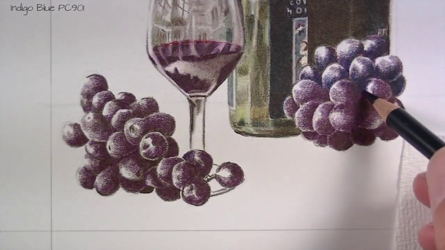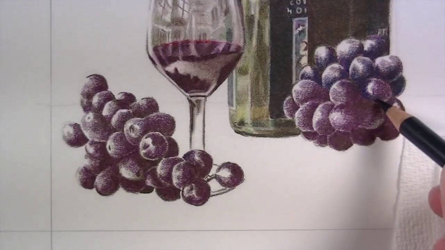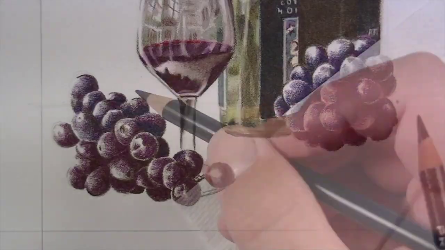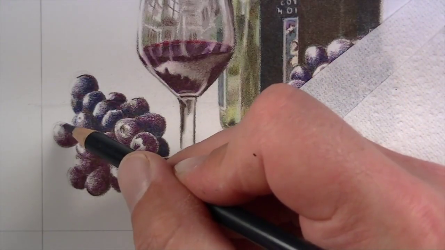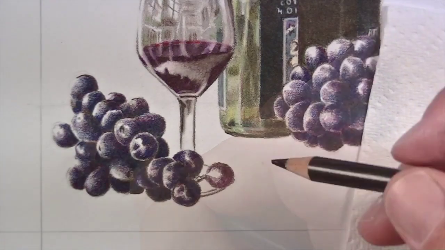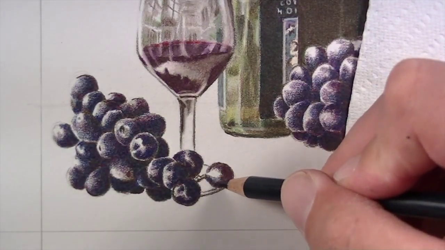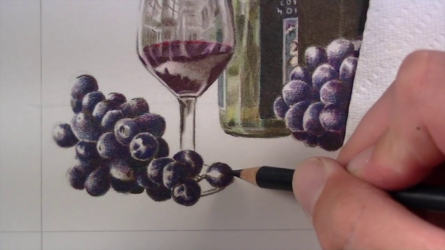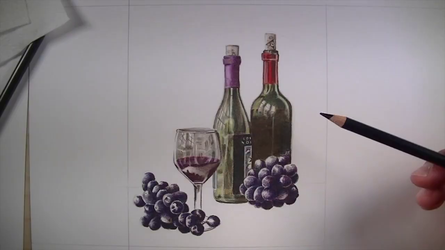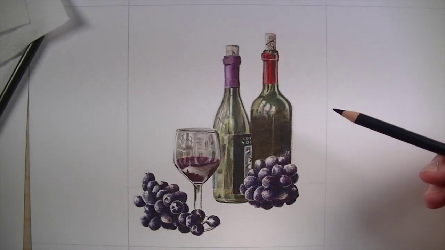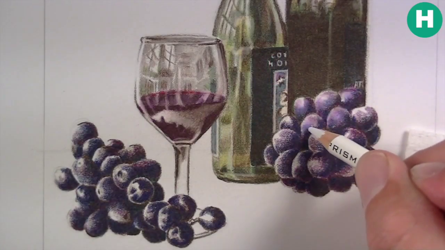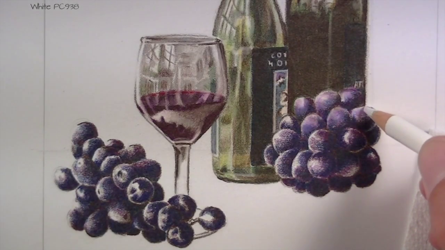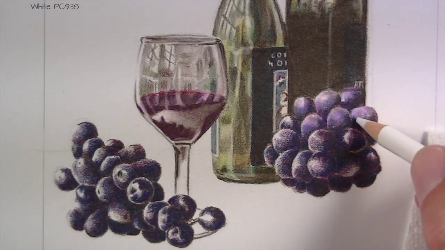Combining these colors creates a more natural looking color of gray. It also adds more variety and interest to the finished drawing. Next, using a white, we can burnish these colors together, creating a smoother transition between values and a more natural look to the grapes themselves.